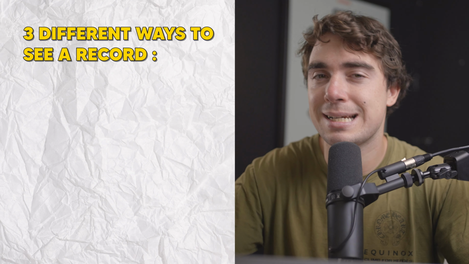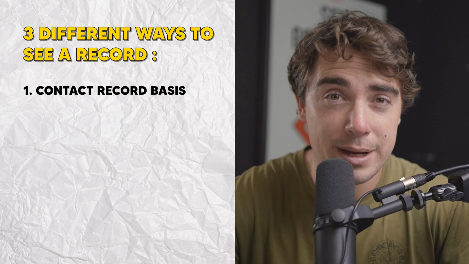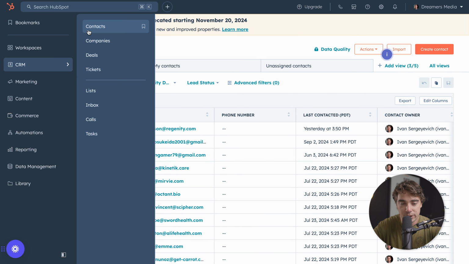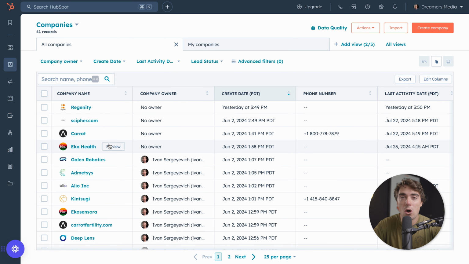So remember what I covered before? There's going to be 3 different ways we can actually see a record. It can be on the contact record basis, company level, or the deal record. And all those records are going to be listed right over here. Contacts, companies, deals. And if you do have a support team, also tickets as well. And the best part about it is that they actually all talk to one another.